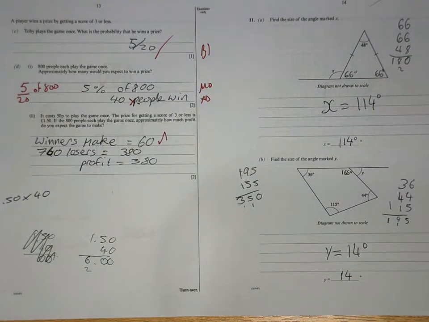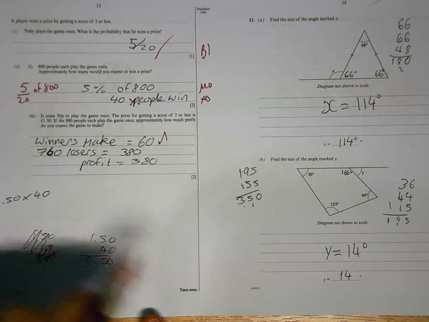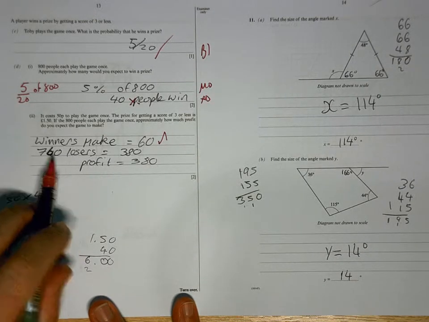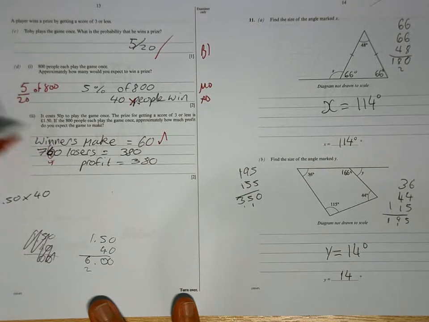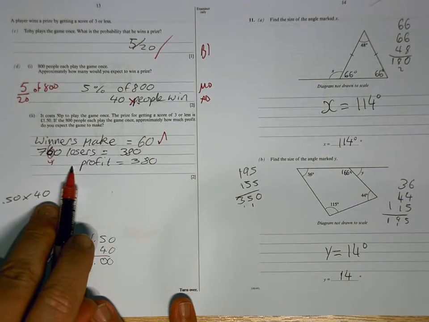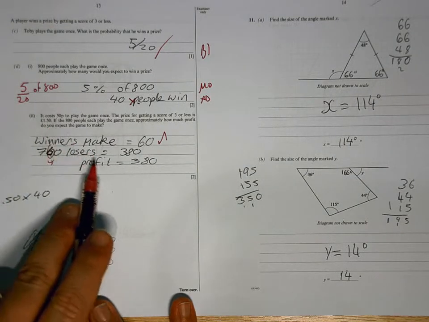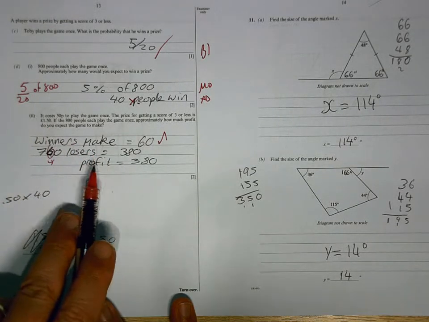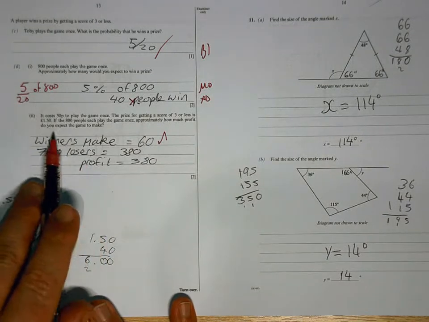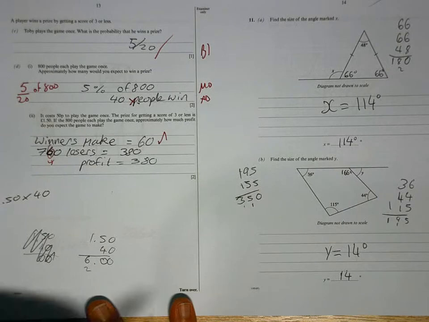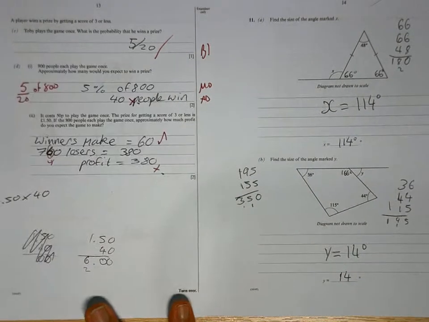So the winners make £60. There aren't 760 losers. There are 740 losers, but that's not how you would work that out anyway, because the winners also pay the 50 pence. So the total money made by the game is going to be the 800 lots of 50 pence, so it would be £400. So that bit is wrong with you.